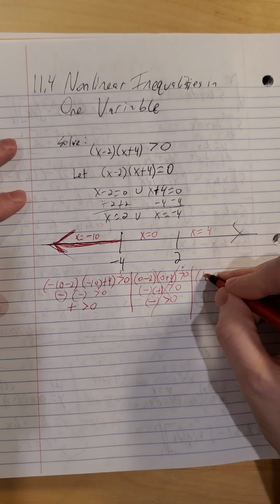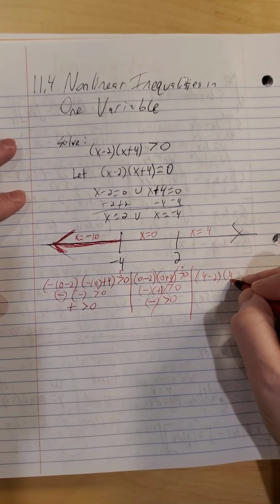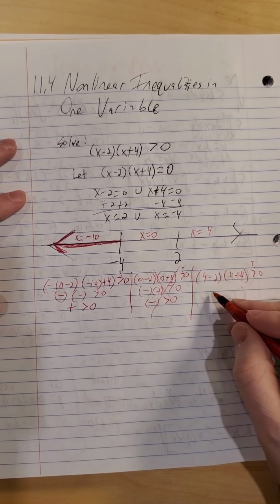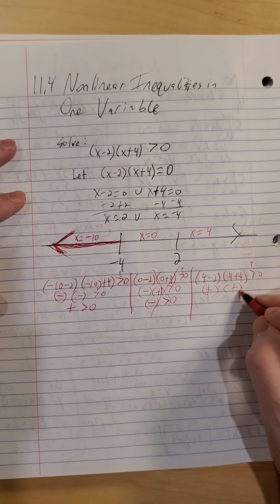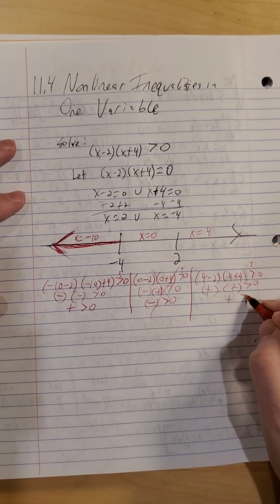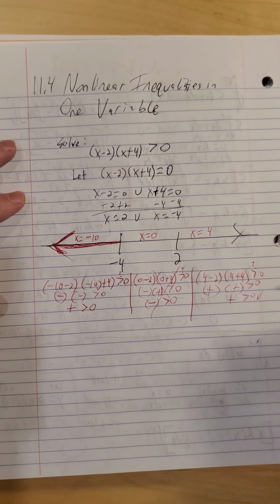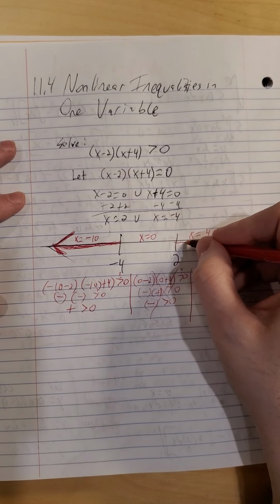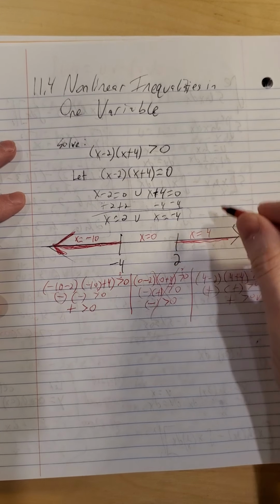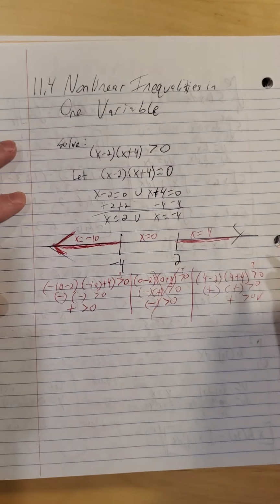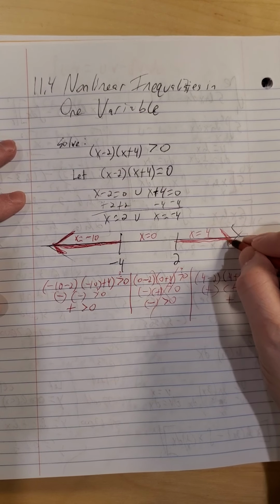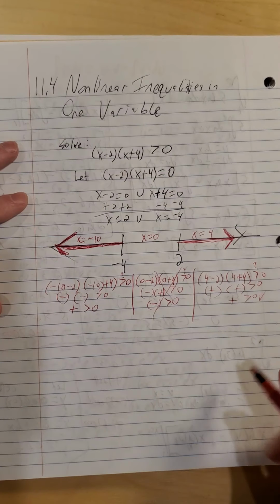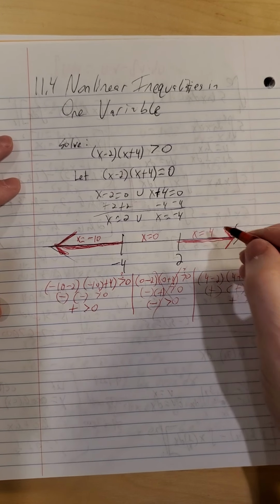And finally, we finish it out with the 4. So 4 minus 2 times 4 plus 4. And we want to know, is that greater than 0? So positive times a positive greater than 0. Positive greater than 0 is true. This time it happens to be, let's see, 2 times 8, 16 greater than 0 is true. If it's a multiplication and division problem compared to 0, we can just use a sign argument. If it's adding or subtracting or comparing to something other than 0, we'd actually need the numbers themselves.